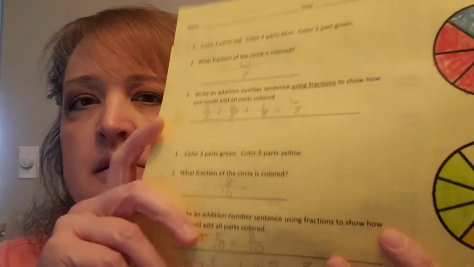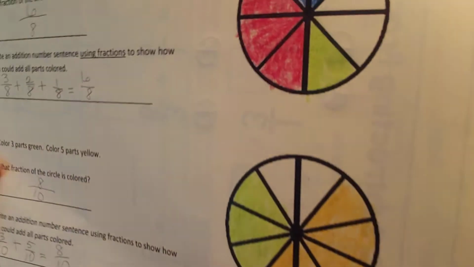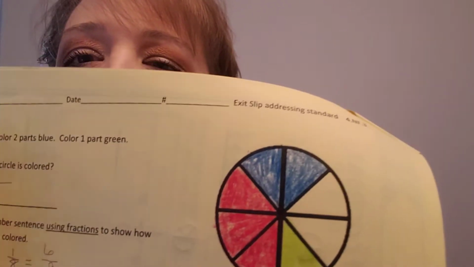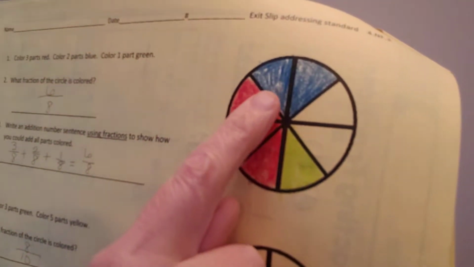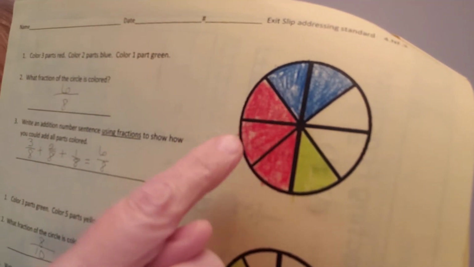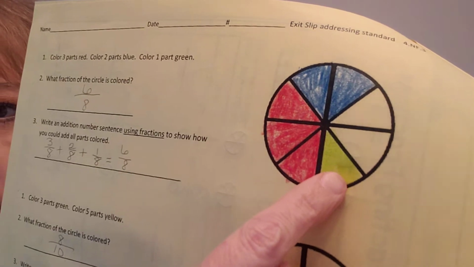So we talked about it a little bit, that decomposing means to break apart. So if we go back and look at the page that we did at the very beginning of NF3, we have our circles, and we have it broken apart into 2, 3, and 1.